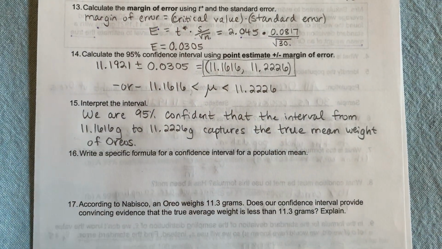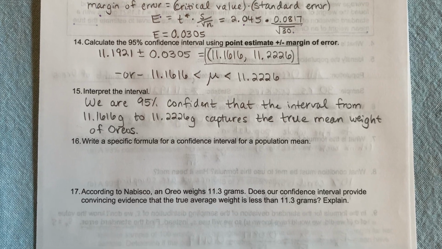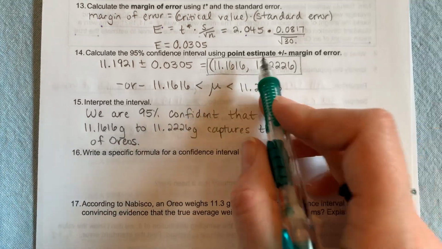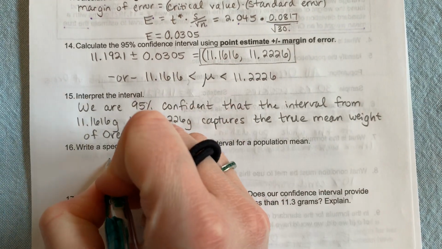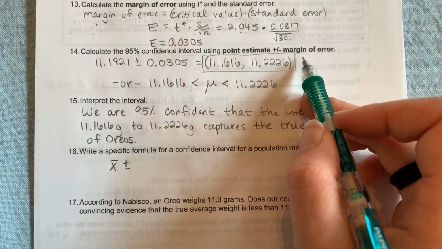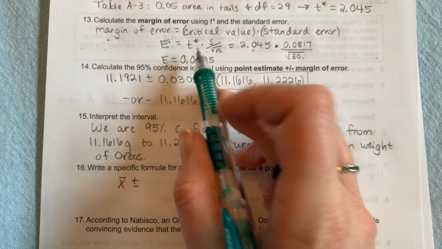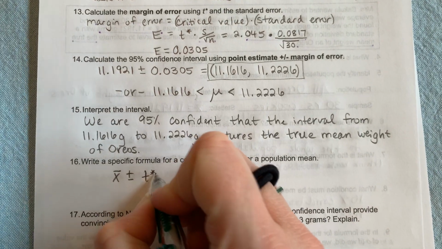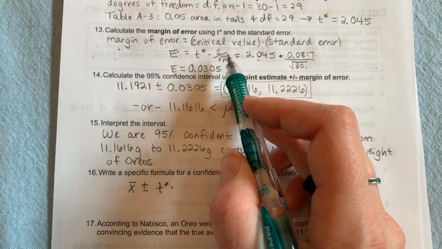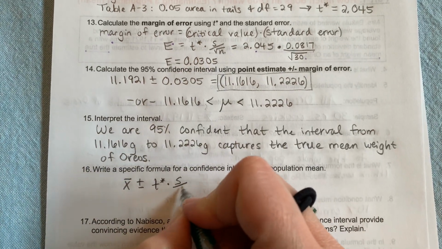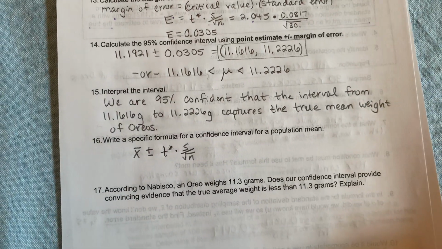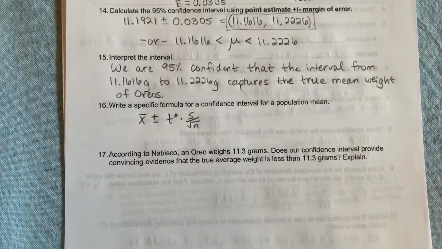Okay, and then it says write a specific formula for a confidence interval for a population mean. Well, basically we're just putting together all the pieces that we've learned so far. The point estimate for means is x bar, so we start with that, plus or minus the margin of error we have figured out is our critical value t star times the standard error, which for the sampling distribution of sample means is s divided by the square root of n. Again, I could have written s of x, I just felt like it was getting too many symbols in there. Okay, so that is our formula.